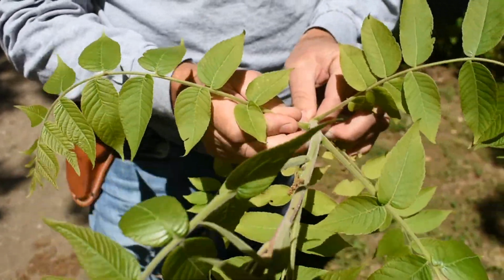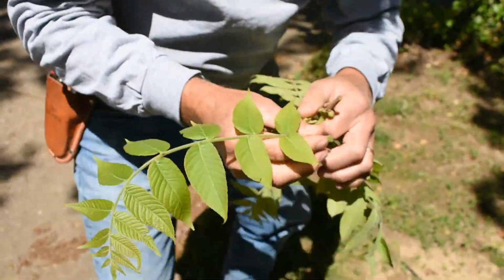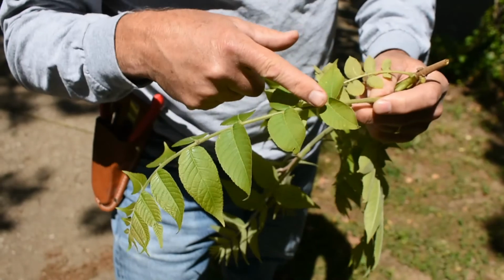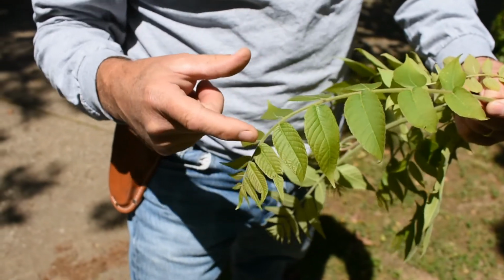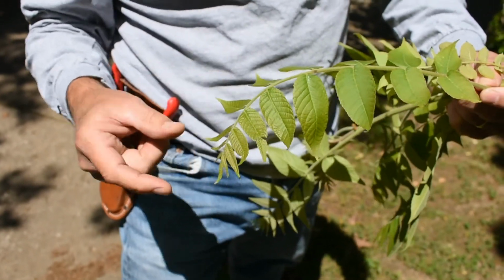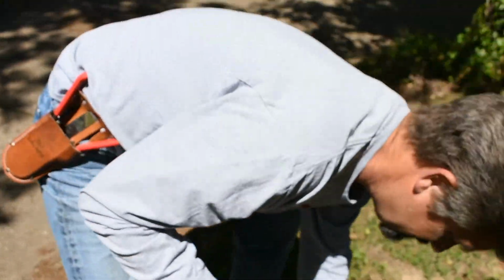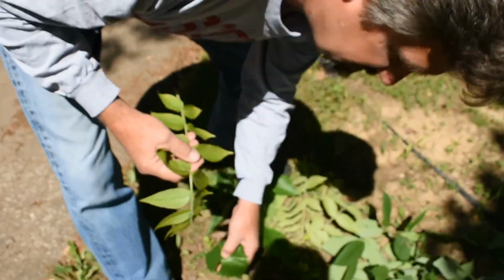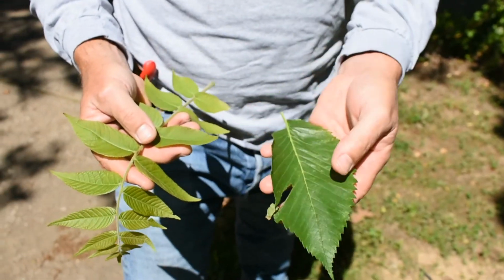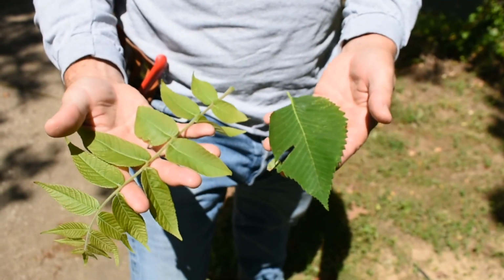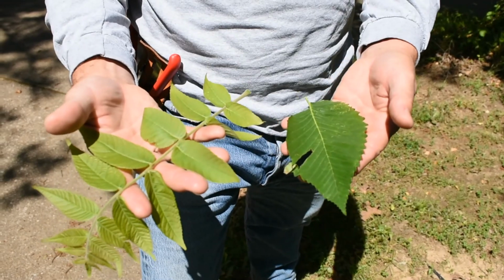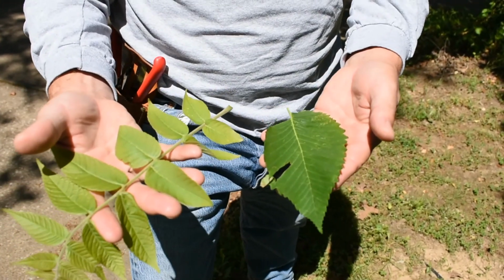Because it has more than one leaf blade on it, 1, 2, 3, 4, 5, 6, 7, 8, 9, 10, 11, 12, 13, 14, 15, 16, 17, 18, 19 leaf blades, that's a compound leaf. So, simple leaf with one leaf blade, compound leaf with many leaf blades or leaflets on one leaf.